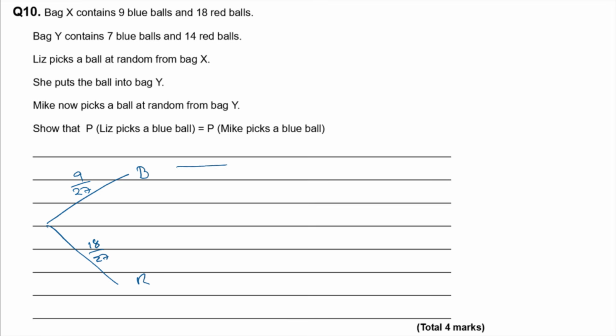Now on the second selection, depends on what happens the first time, doesn't it? Because I'll just write blue, red along there. So if she picks a blue one from bag X, she's going to take that blue ball and pop it into bag Y, and then Mike's going to select.